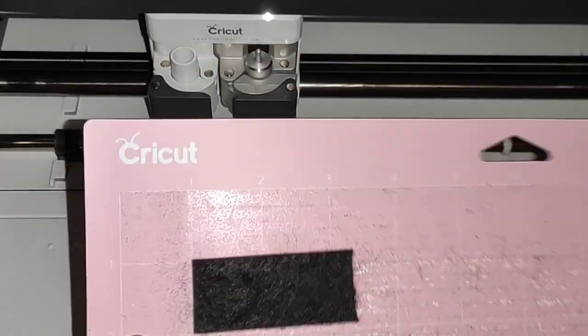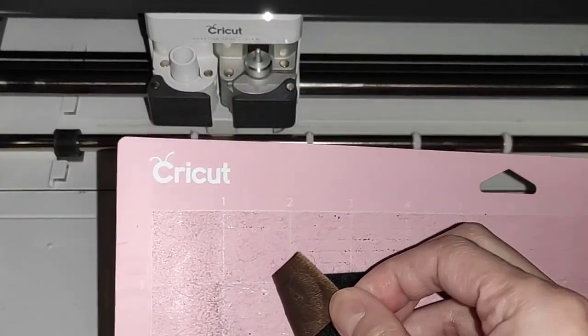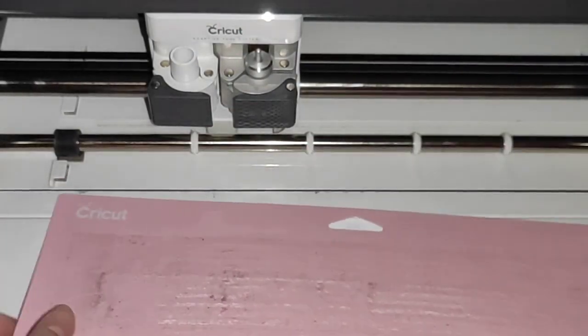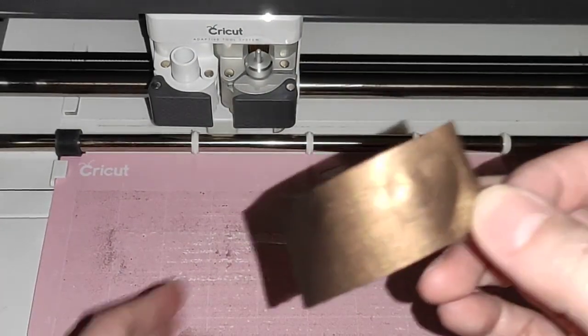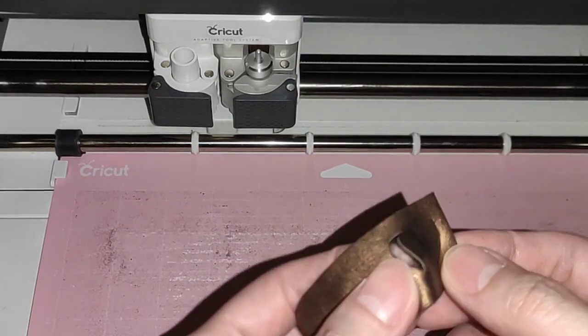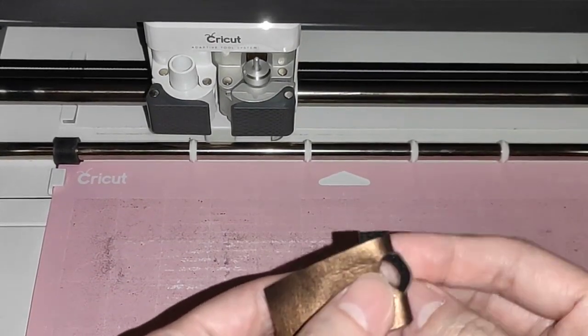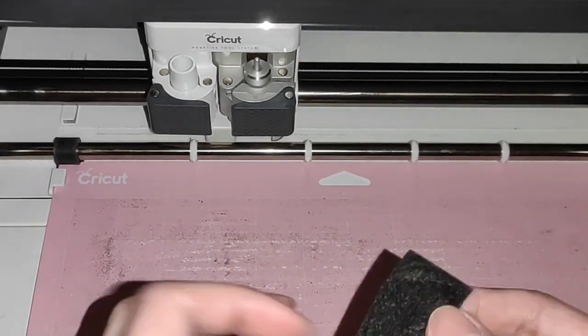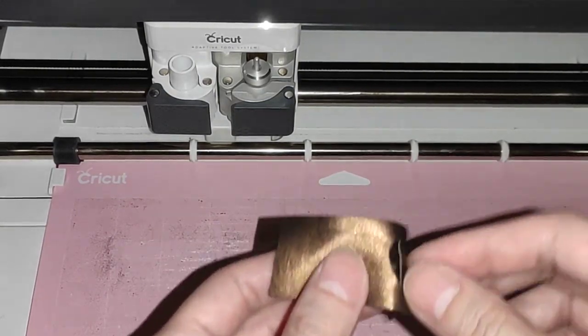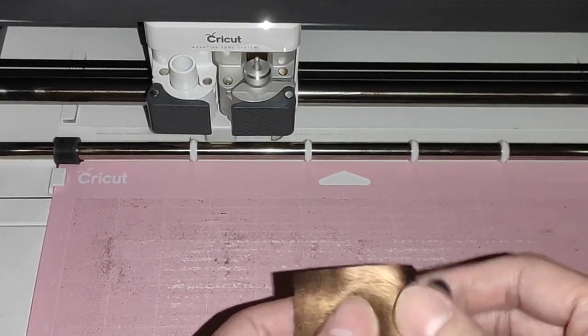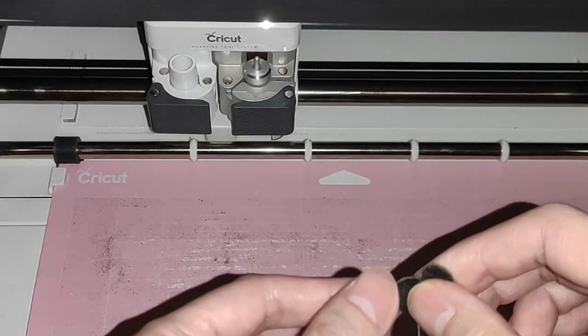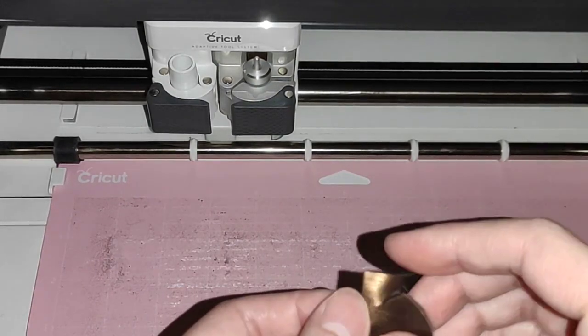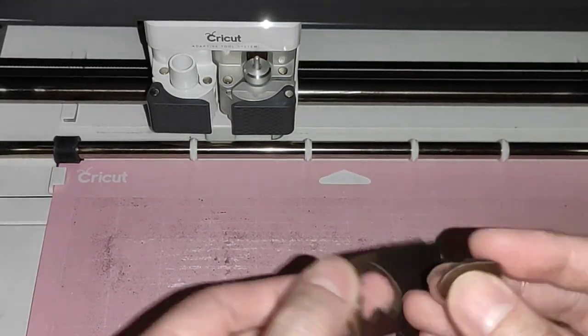Let's see how it turned out. So close. This is what we got. We can actually just tear it up. We just need a little bit more pressure.